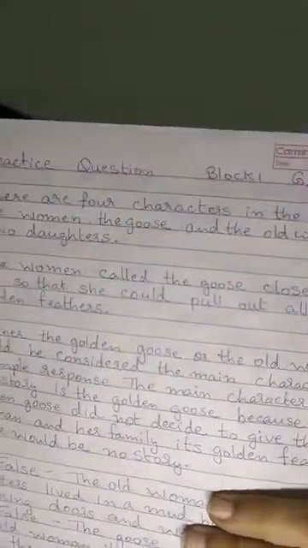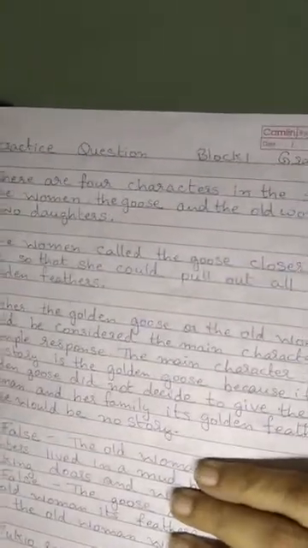Third question. Who is the main character in the story? The Golden Goose. Why do you think that character is the main one? Either the Golden Goose or the old woman could be considered the main characters. Sample response. My answer is the main character in the story is the Golden Goose, because if the Golden Goose did not decide to give the old woman and her family its golden feathers, there would be no story.